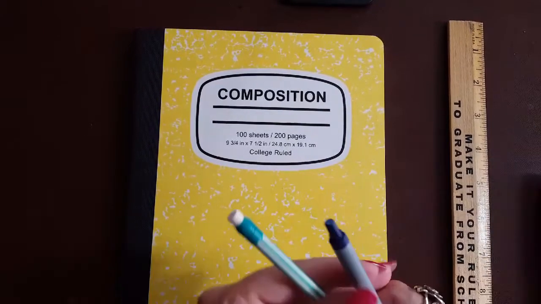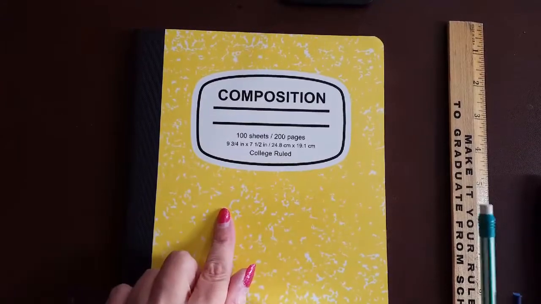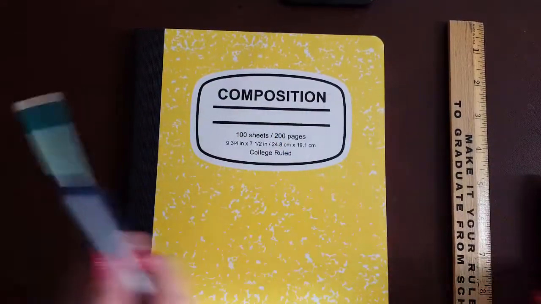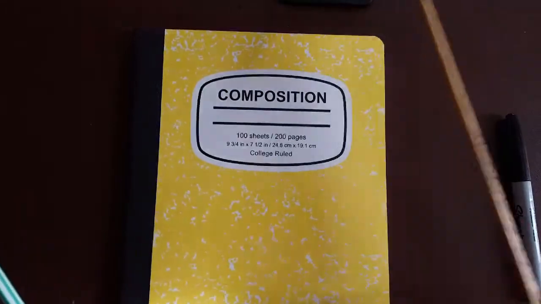You will need, obviously, a notebook. Yours may be a different color. A pen or a pencil, a Sharpie, and a ruler.